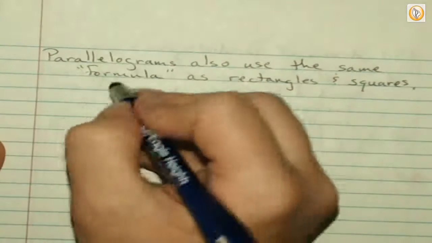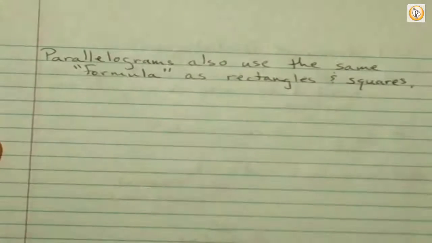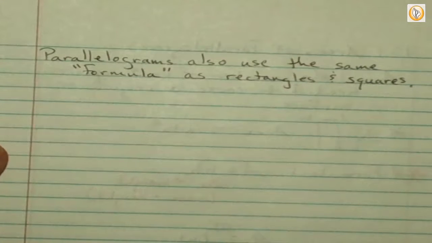I put that in quotes because it's a little different. It's the same idea as what we just did.